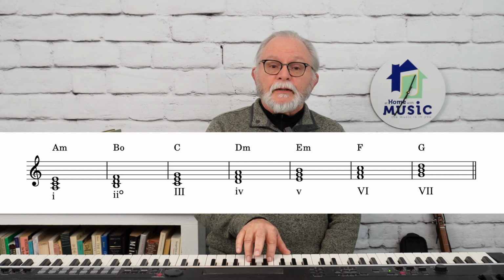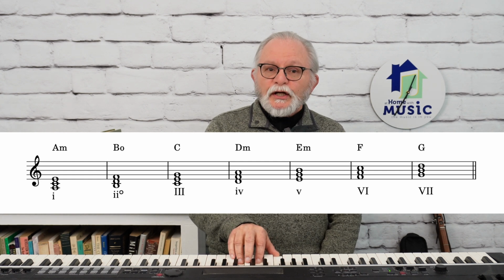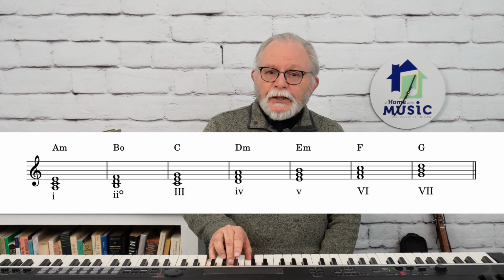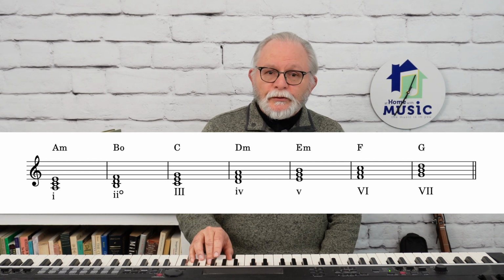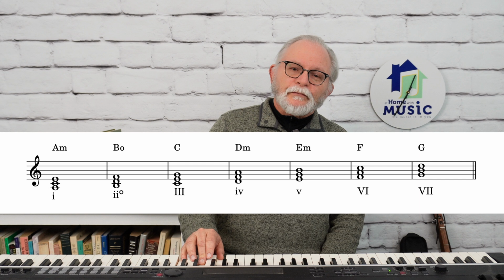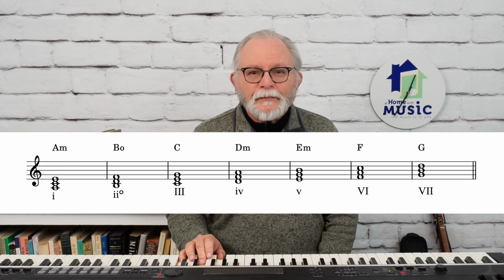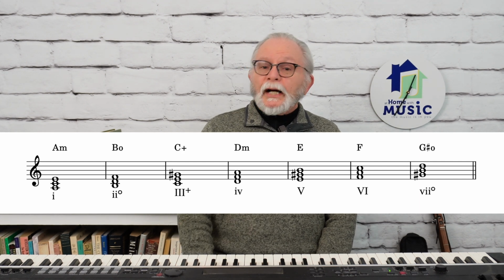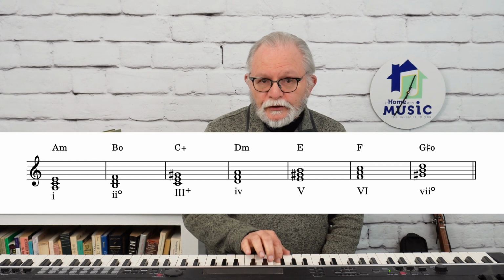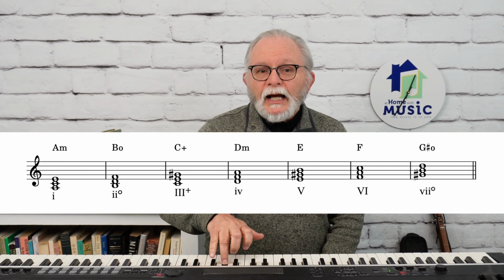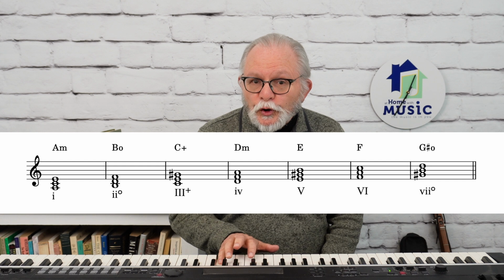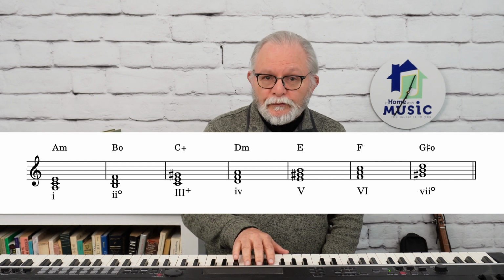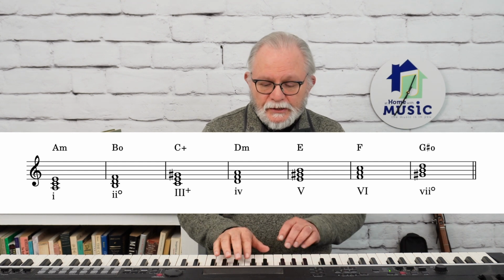So we start with a minor chord, diminished, major, minor, minor, major, major, minor. That's, of course, we're going all the way back to the top. Now in harmonic minor, the 7th note of the scale is raised a half step. And this now affects the chord built on the 3rd note of the scale, which becomes augmented.